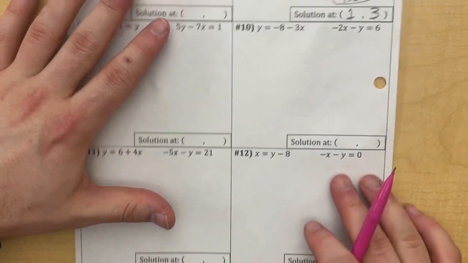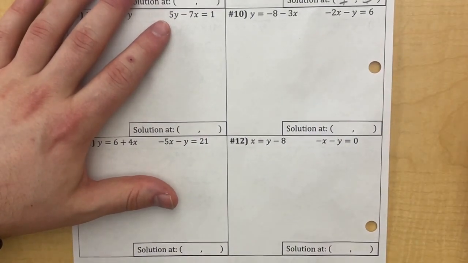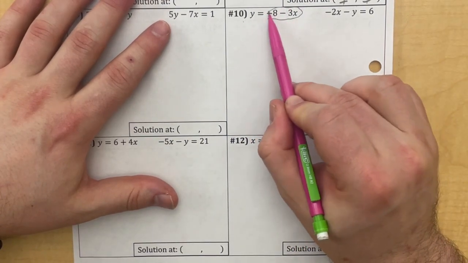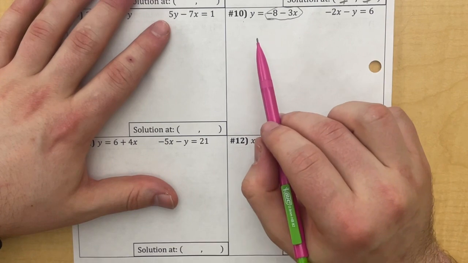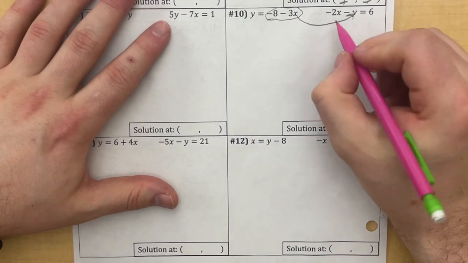Moving on to number 10, almost done. Again, make sure you can pause, rewind, replay it if you need to. For number 10, I have an equation for y, so I'm going to actually plug that into the other one. So I'm going to rewrite it like this.